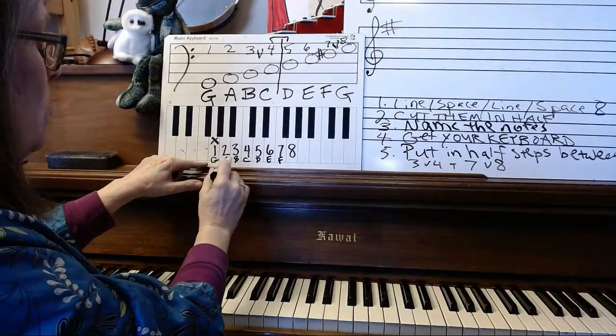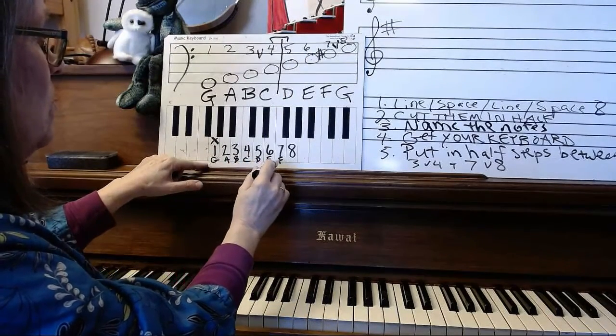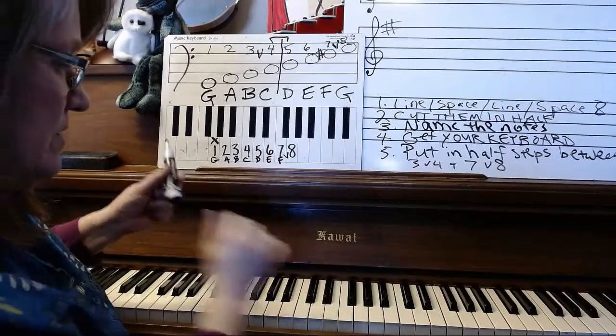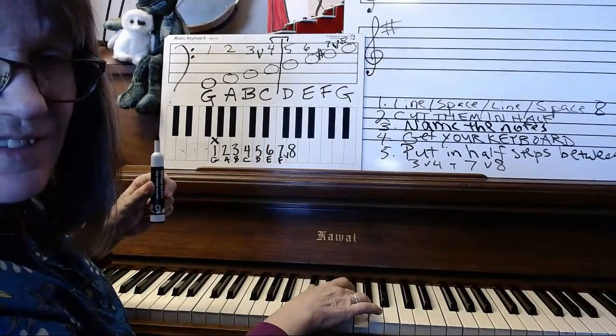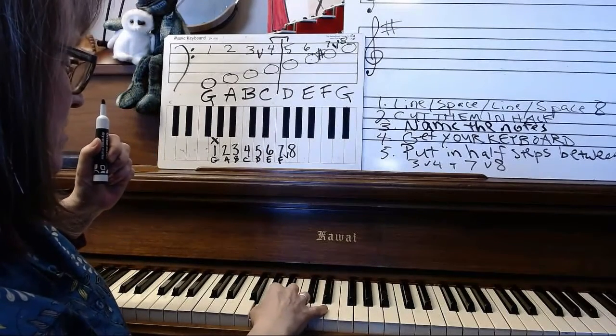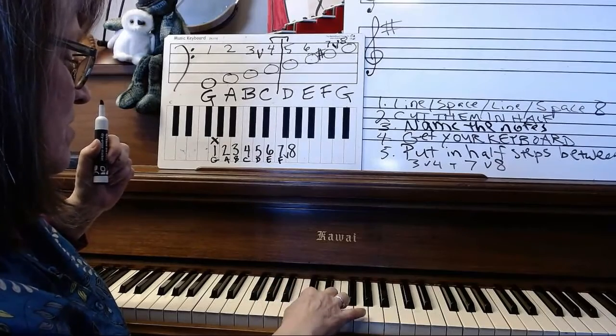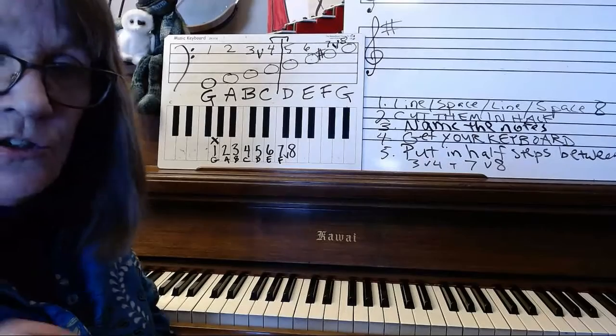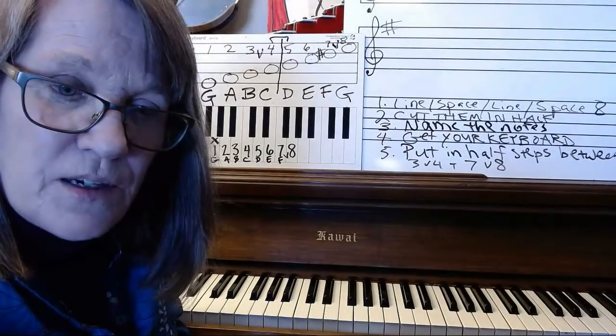And then count whole, whole, half, whole, whole, half. I forgot to do between 7 and 8. So all together, do, re, mi, fa, sol, la, ti, do. So G major has one sharp and it's F sharp.